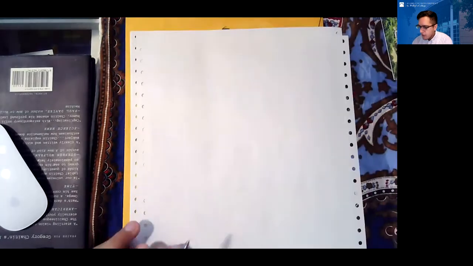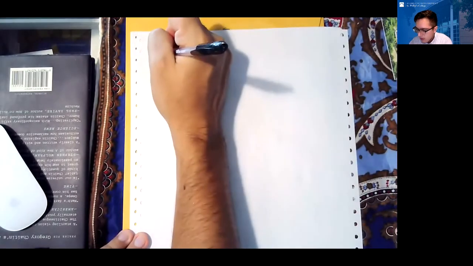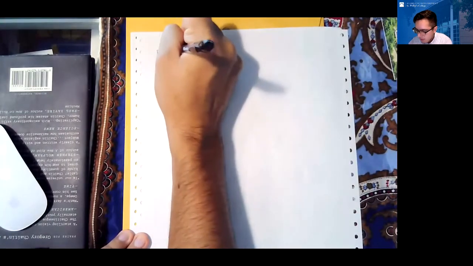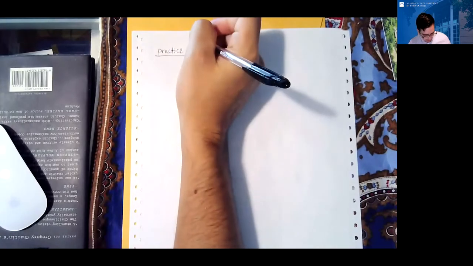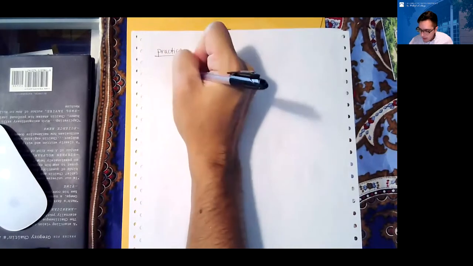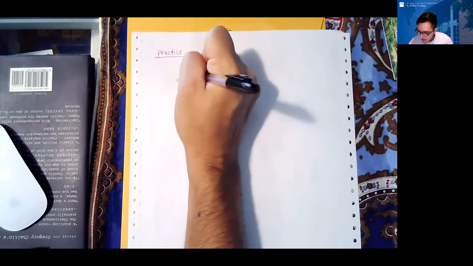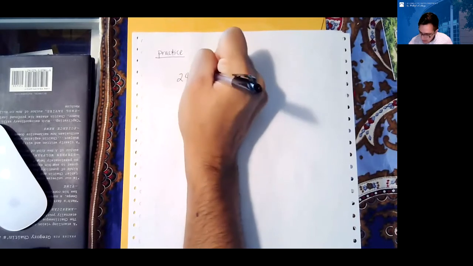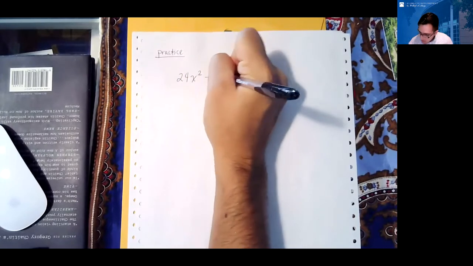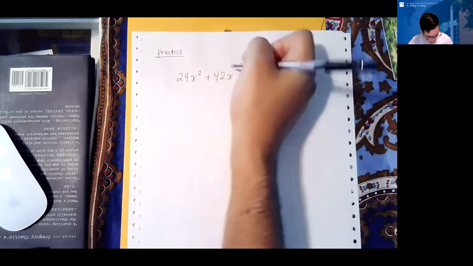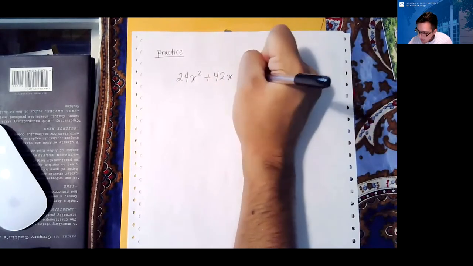So I'll give you one of these to practice on your own, just in the interest of time. Try to factor in the next 5 minutes 24x squared plus 42x plus 15.